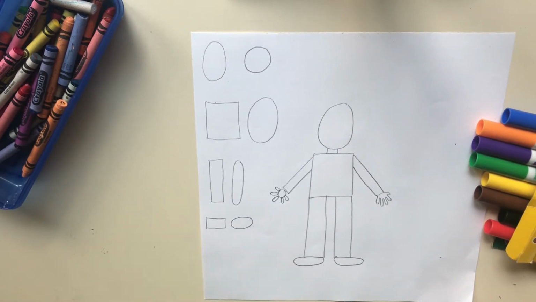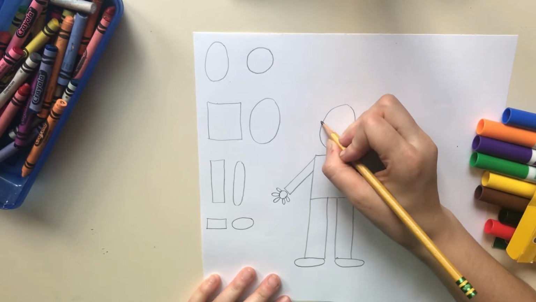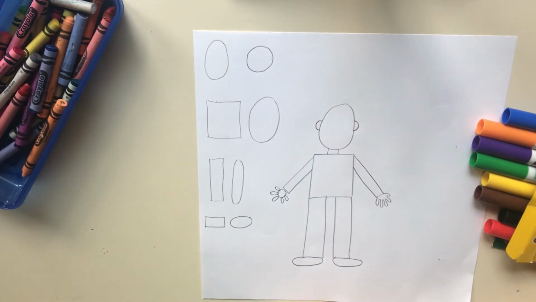All right, now we need some details on that head. What's on the sides of our head that help us hear? Ears. So let's use a half circle for our ears. Half circle, half circle. It's like making the letter C on the side of the face. So we got ears, hands, feet, arms and legs.